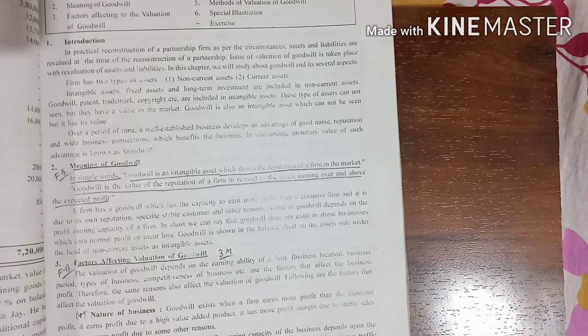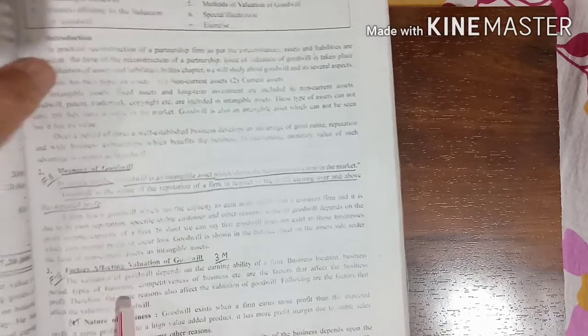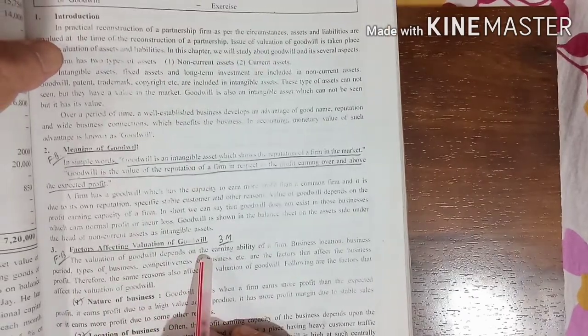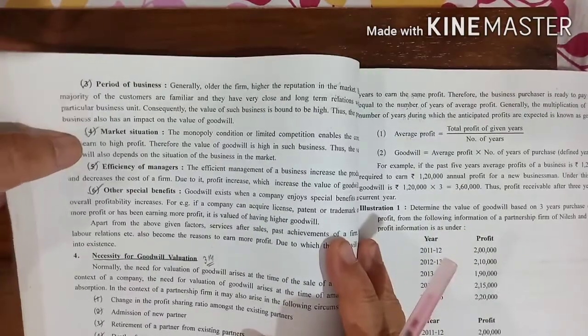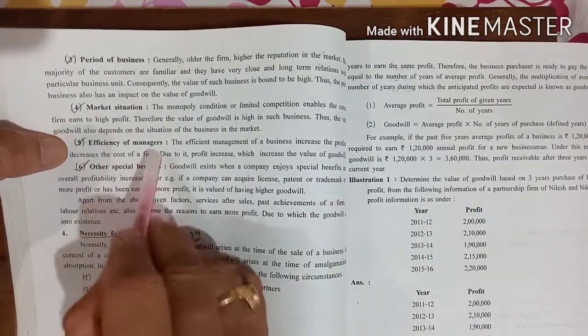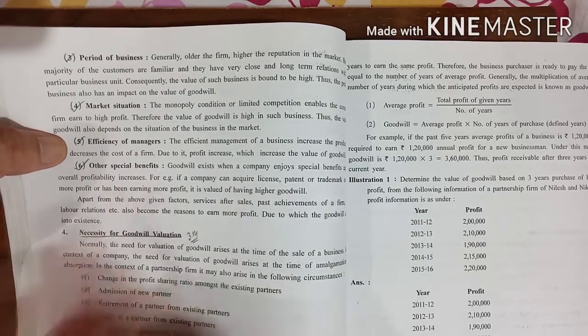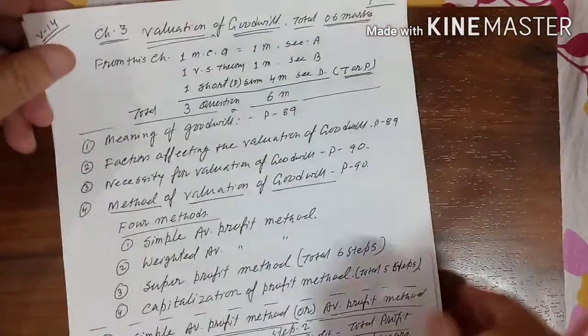A company having goodwill has a better probability of earning profit in the market. In this chapter, one theoretical question may come, that is, factors affecting the valuation of goodwill. Which are the factors affecting the valuation of goodwill? They are the nature of the business, location of the business, the period of the business, market situation, efficiency of the manager, and other special benefits. These are the factors affecting the valuation of goodwill. The theoretical part I have written here.